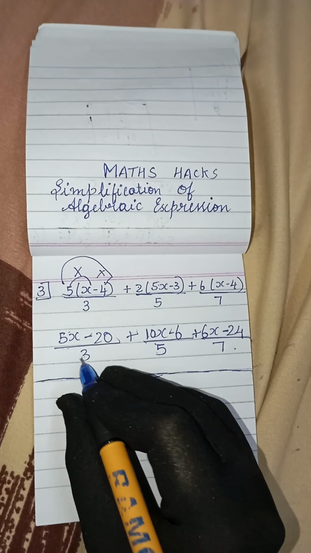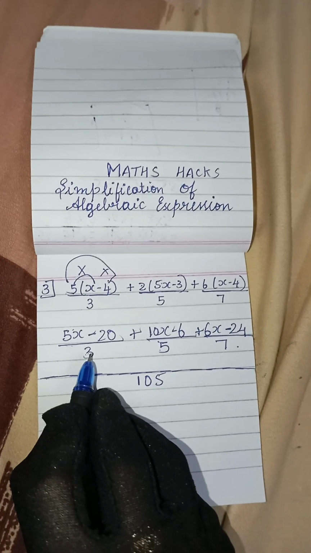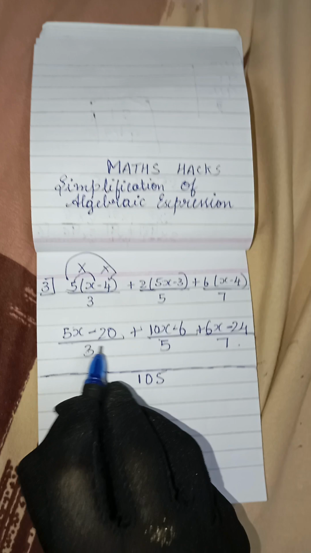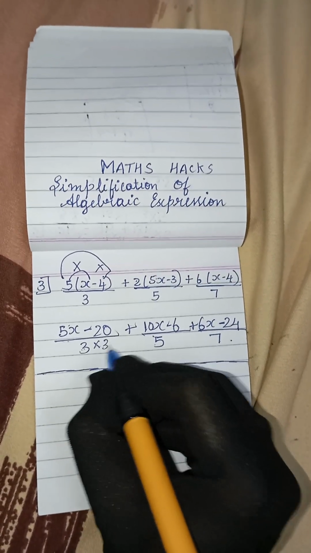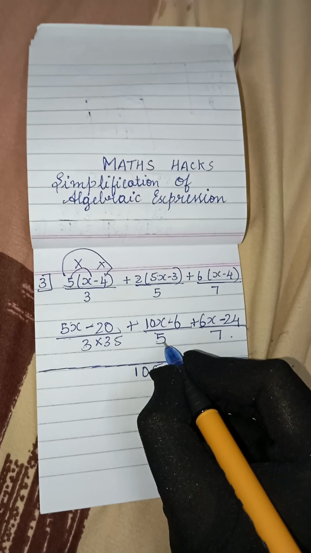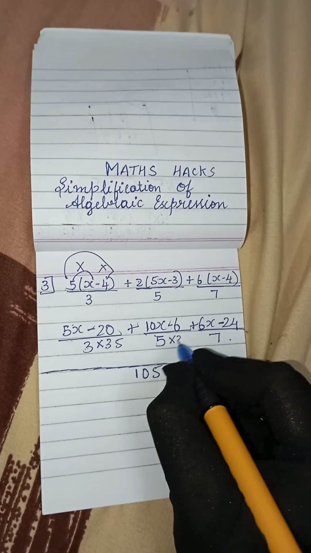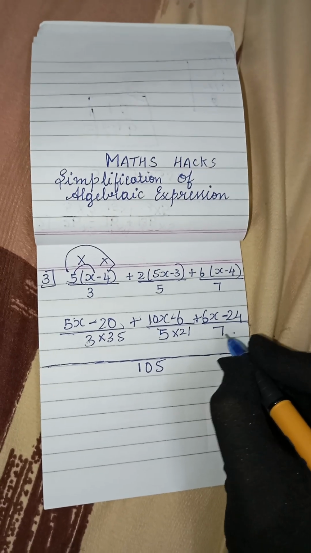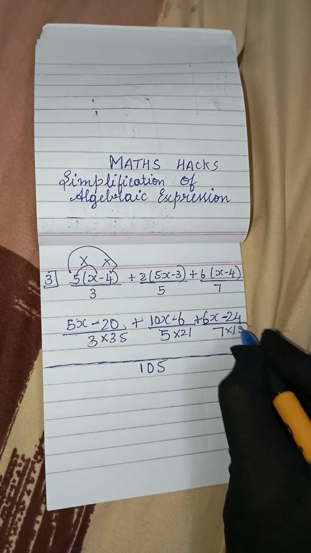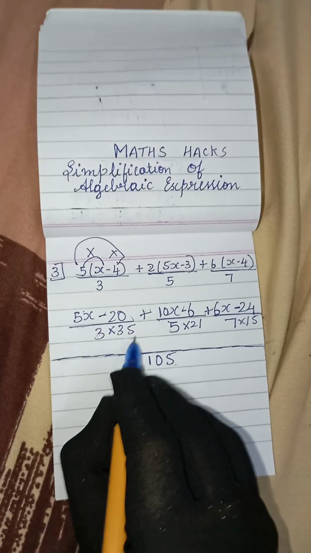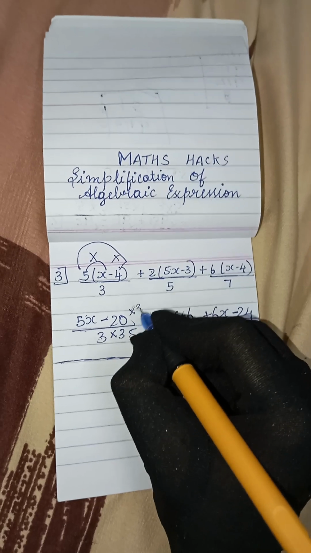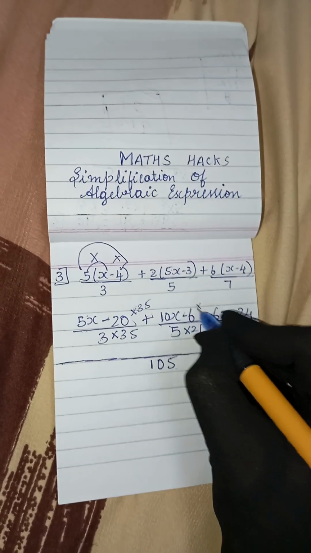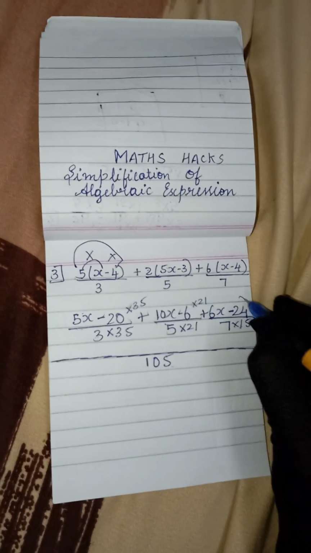Now we'll multiply 3 with what to get 105? 3 into 35 is 105. 5 into 21 is 105. 7 into 15 is 105. We'll copy the same in the numerator: into 35, into 21, into 15.